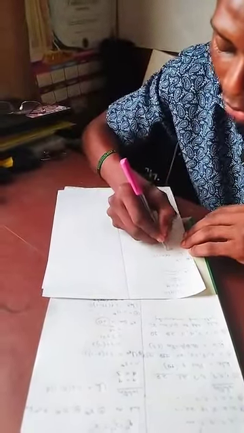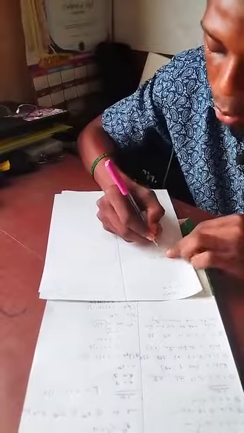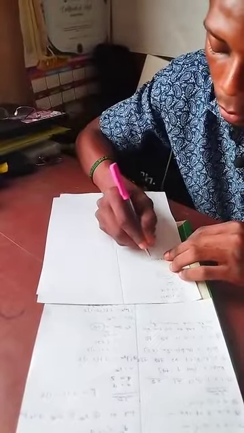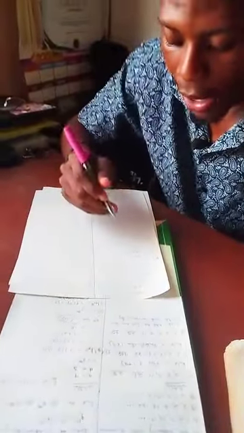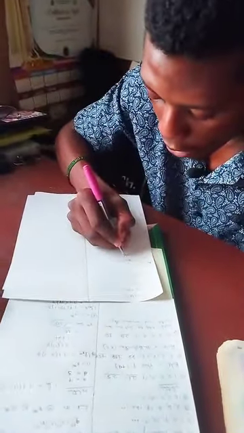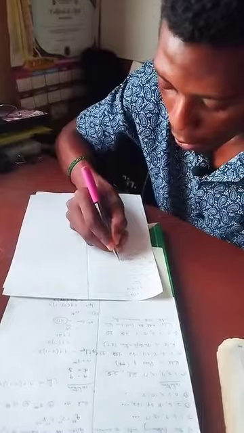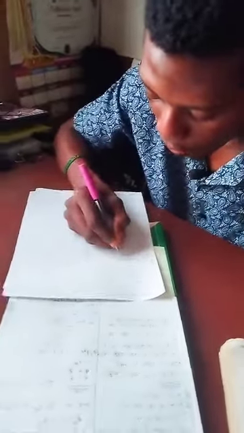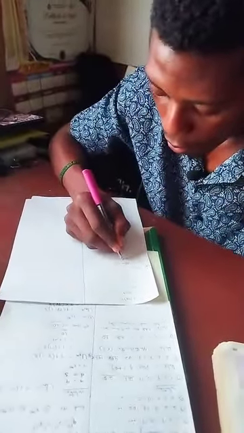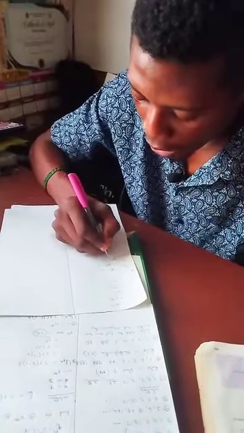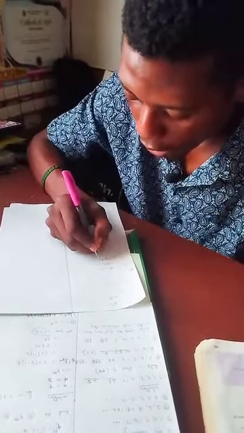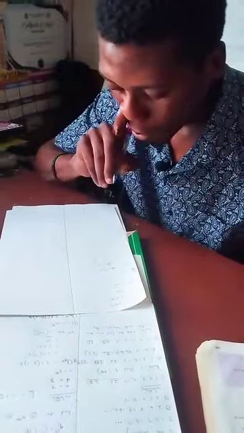So we have 9 plus, how do we open this bracket? We multiply 3 with the number or alphabet in the bracket. So we have 3n, 3 times minus 1, we have minus 3. We've opened the bracket like that. So we have 9 plus 3n minus 3.